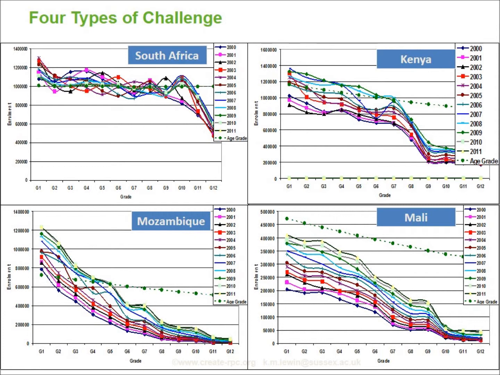In Kenya, the pattern is different and the challenge is clearly different. Finance will be needed to increase capacity at the secondary school level by a factor of at least 2 and possibly more. In Mozambique, the situation is different again, where there is clearly a lot of over-enrolment in the lower grades with overage children and repeaters.